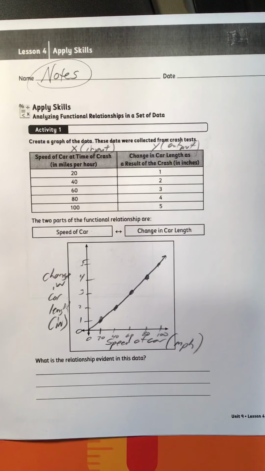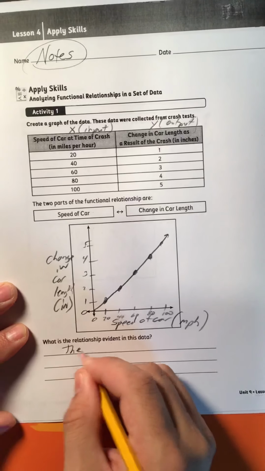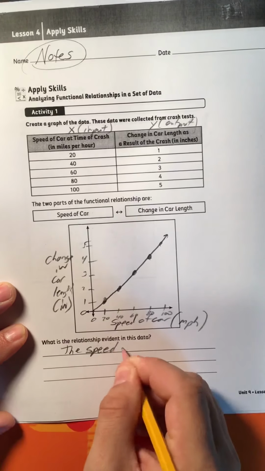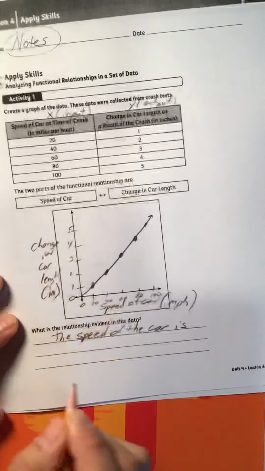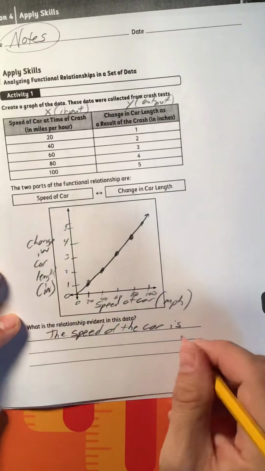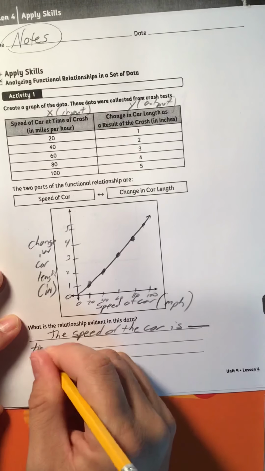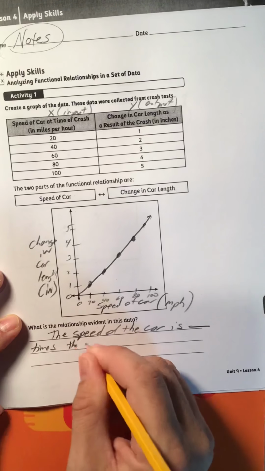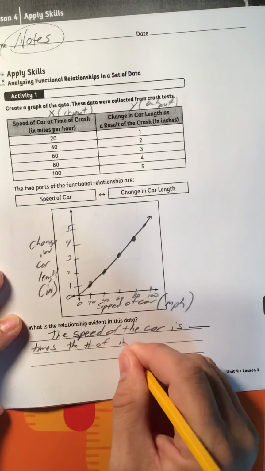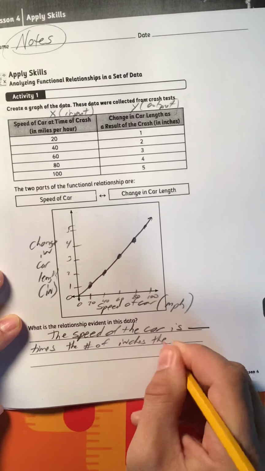Okay, what is the relationship? The speed of the car is how many times the number of inches the car is shortened.